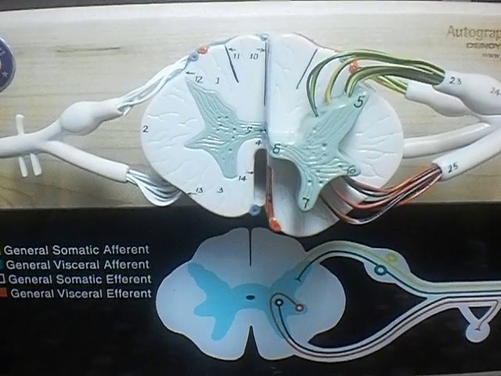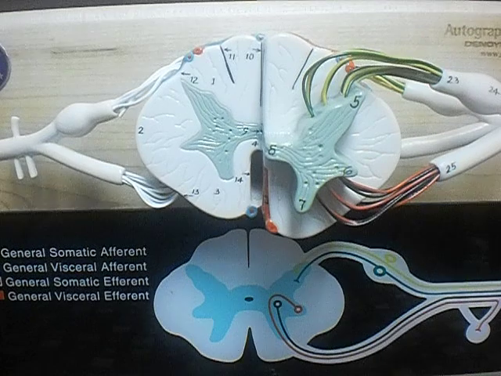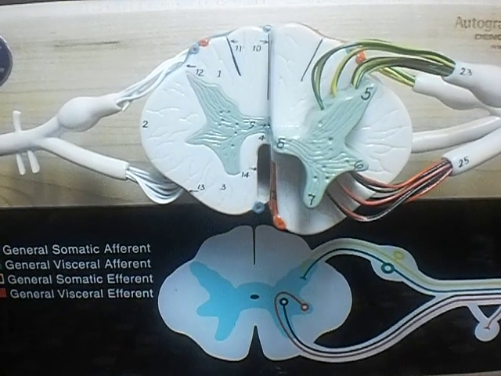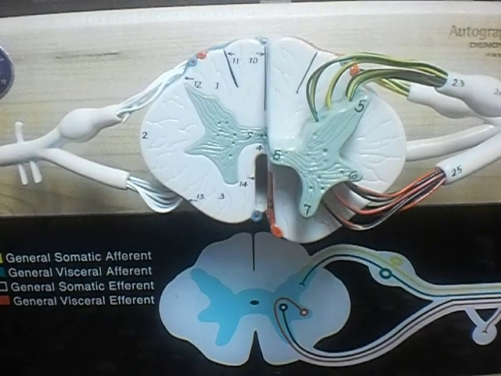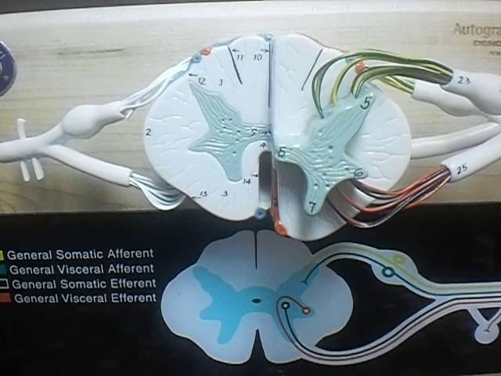spinal cord that you're looking at, because one of the things that you'll notice if you look at the list associated with the spinal cord model is that most of the features are named for the side they're on, as well as whether they're white or gray.